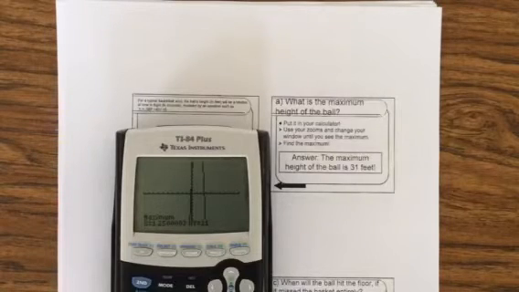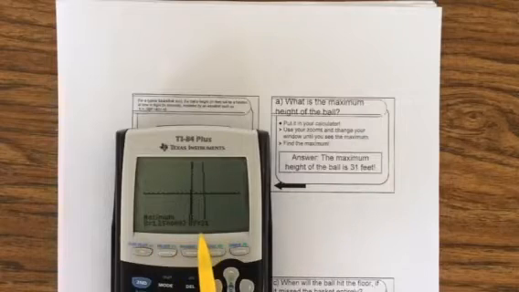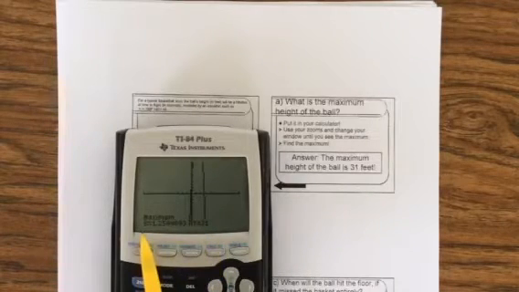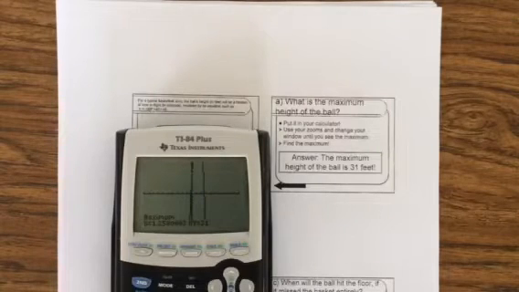Now when you're looking for the maximum height, again, remember your x controls your left and right, your y controls your up and down. So your y value is your maximum height, which you see here is 31 feet.